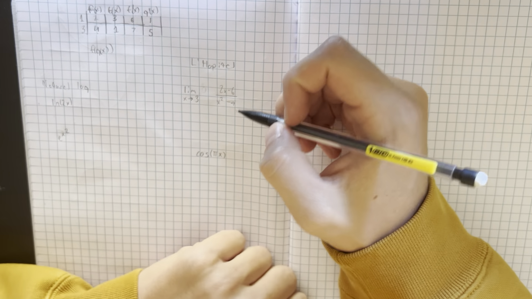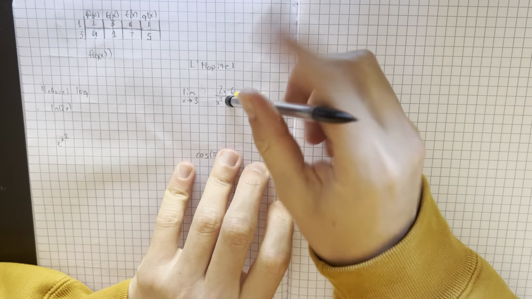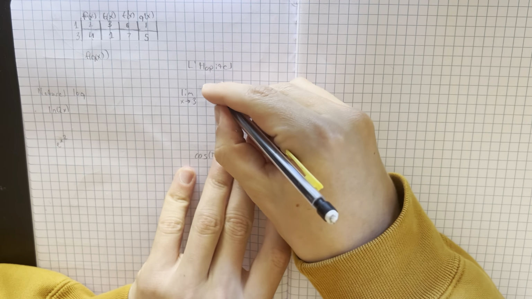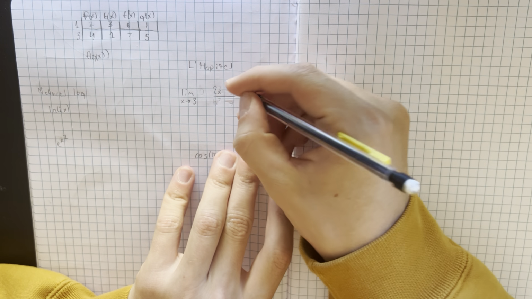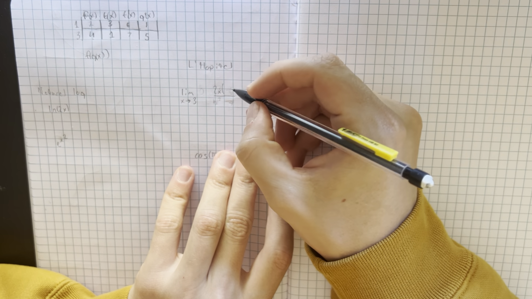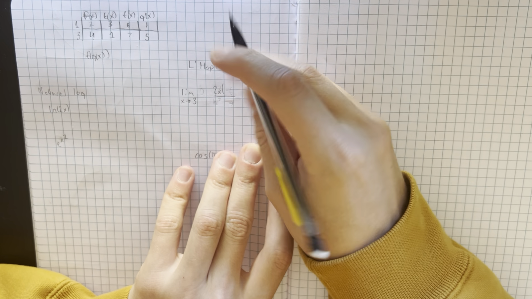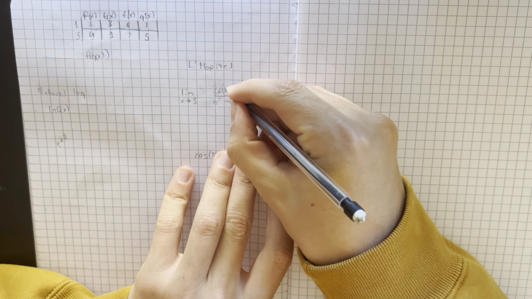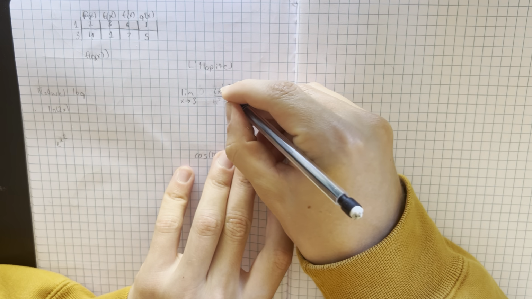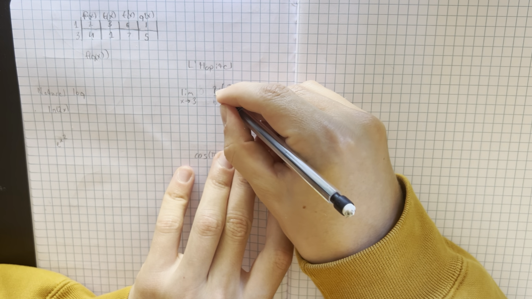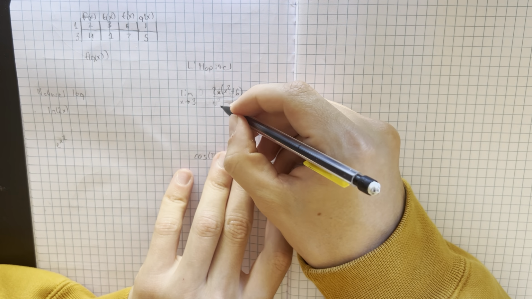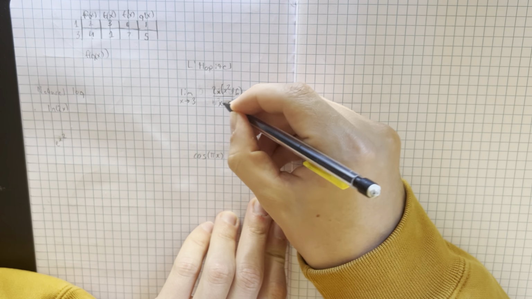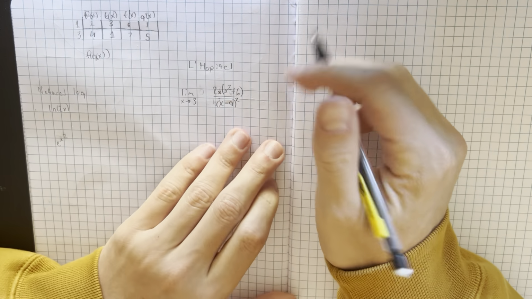And so for this one, for chain rule, you would get some equation like 2x, or 2x x squared plus 6, and then you would get x minus 9 squared.